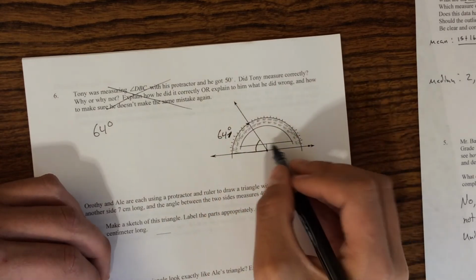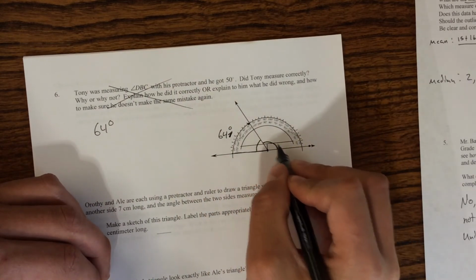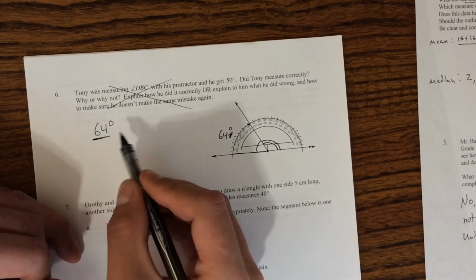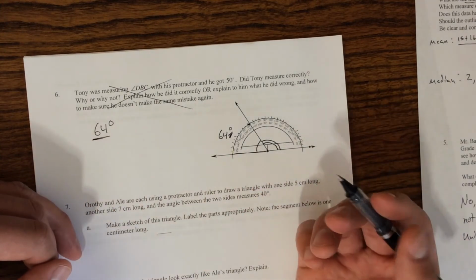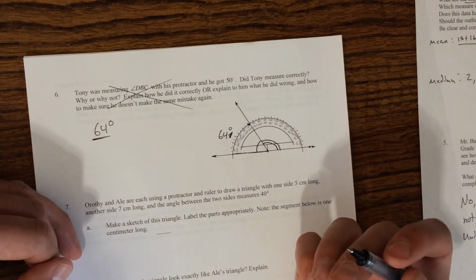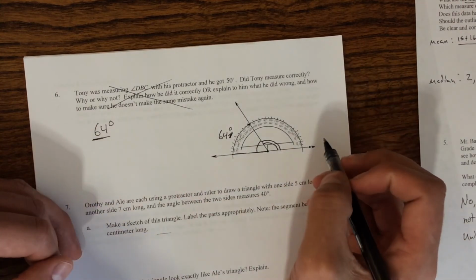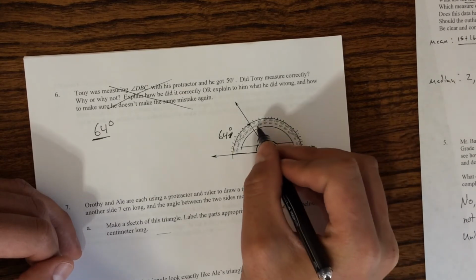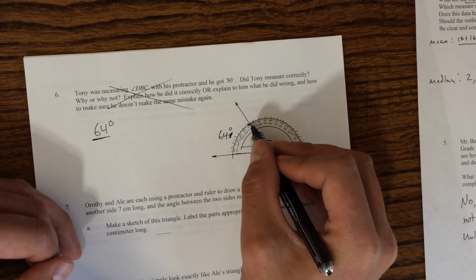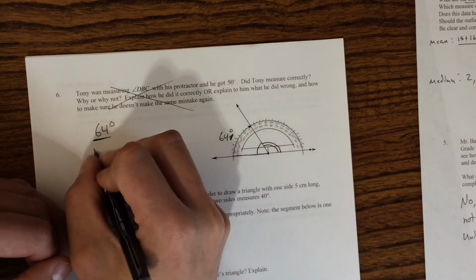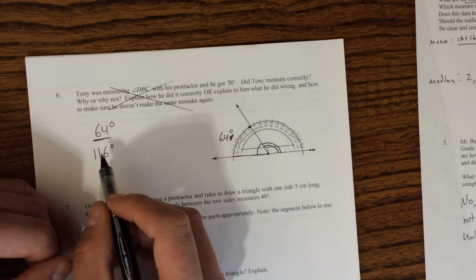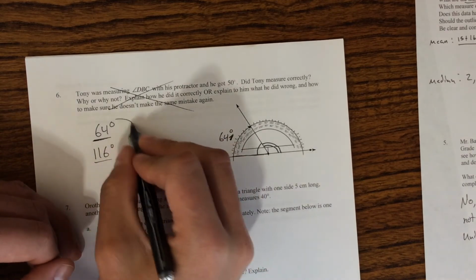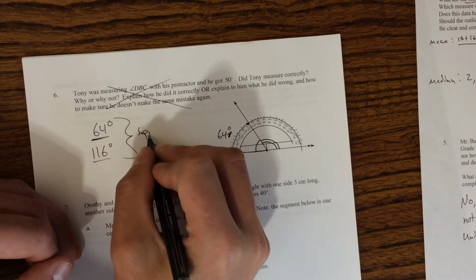Now, I told you then to find this angle over here. And mostly what I wanted you to think about was whatever angle you got here, the other angle needs to be supplementary to that. So it needs to add up to 180 degrees. From this number, I'm going to start on the other side. So I'm going to start on the inside numbers. I'm going to go all the way up. It's past 110. It's past 115. And actually it's going to be 116. And we know that because 64 plus 116 equals 180, which makes these 2 supplementary angles.